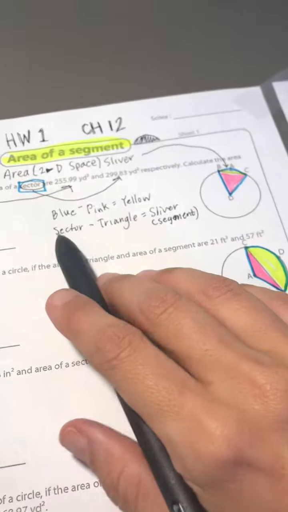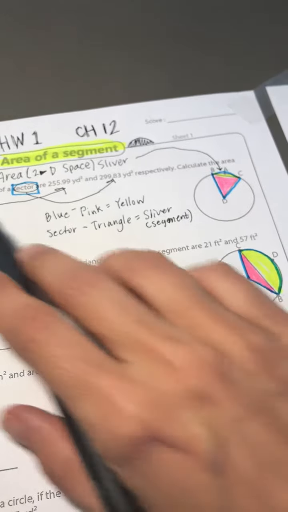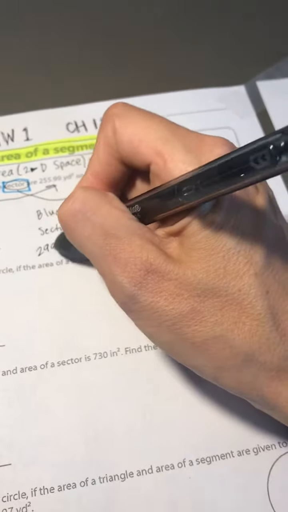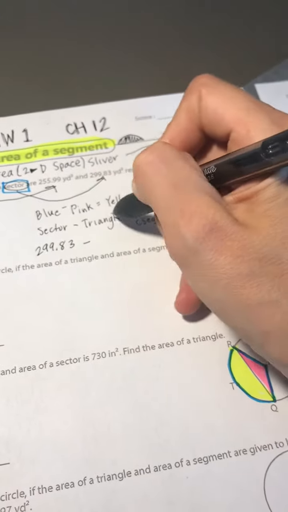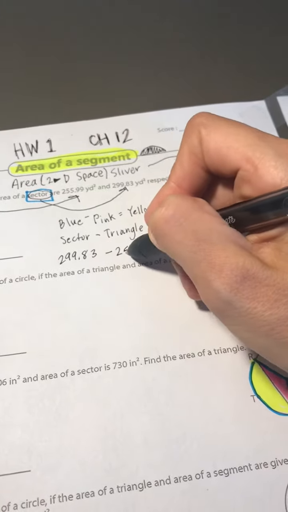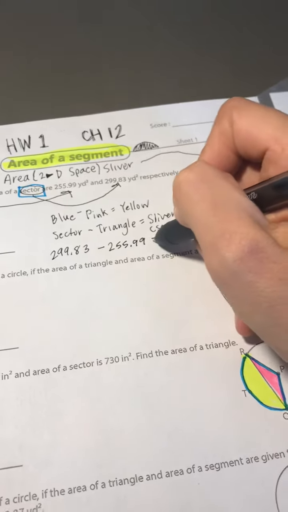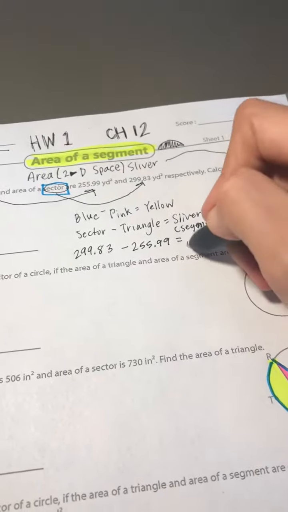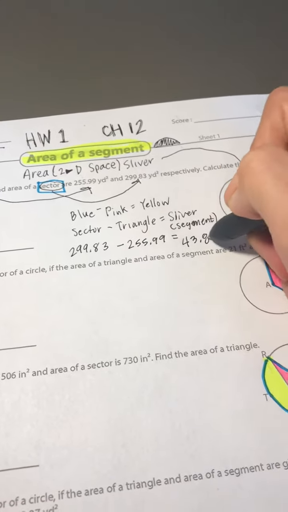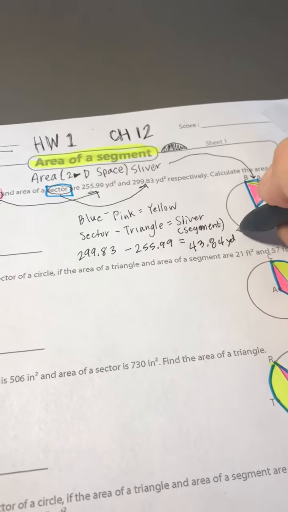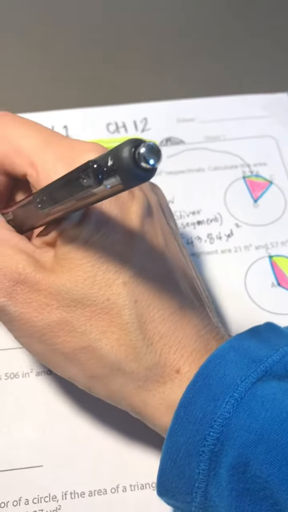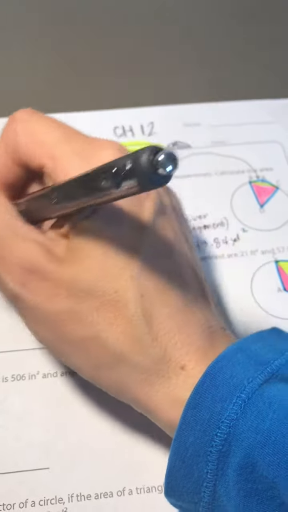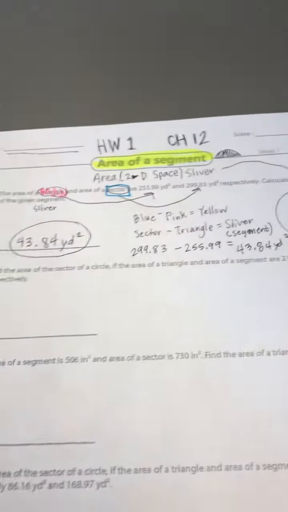Now plugging in amounts, the sector we're told is 299.83, and the triangle we were given. So we end up with the difference. It's nice to get in the habit of going ahead and transferring our answer into the answer box and circling it. Perfect.